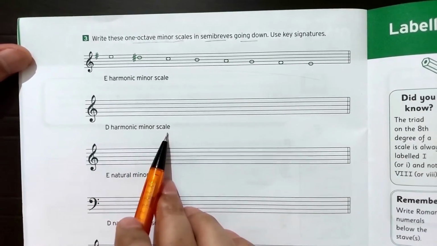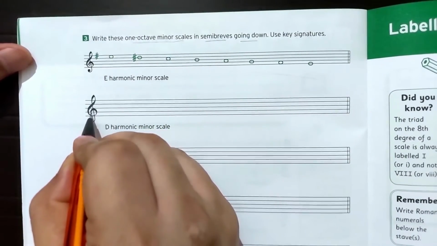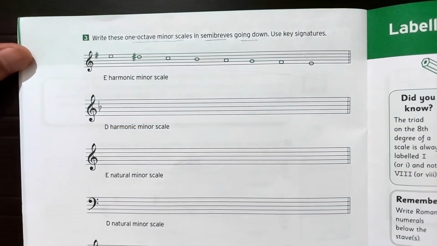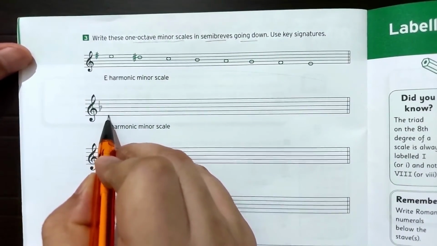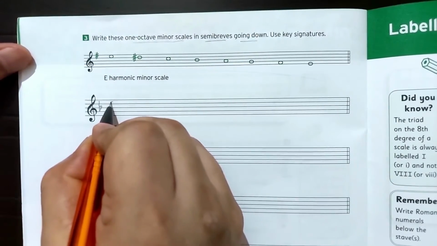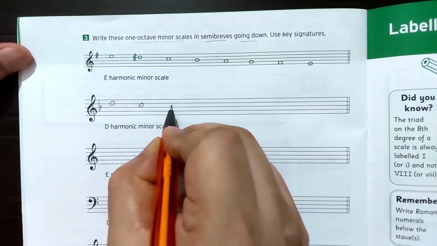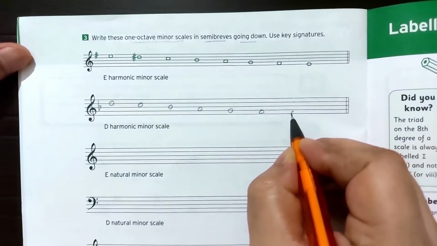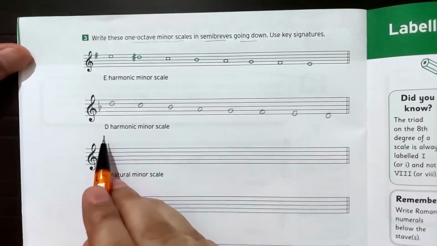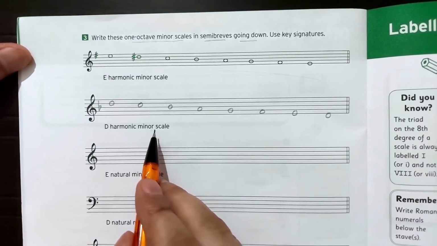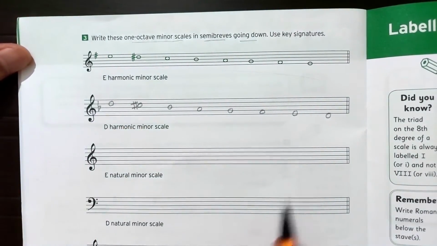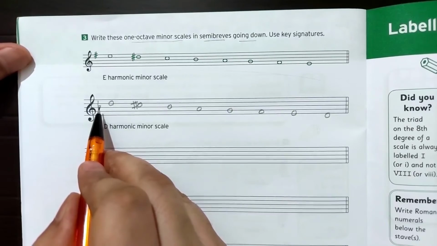For D harmonic minor scale, that would be your B flat, and this is our treble clef, so B will be here. So this is our key signature. Now we have to make semibreves going down, remember that, not going up. So let's find the D. Every green burst, right? So we start from here. D, 1, 2, 3, 4, 5, 6, 7, and 8. Now we know to make it harmonic minor scale, we just need to raise the 7th degree from natural to sharp. Okay, and remember we are counting like this when you count the degrees, not like that.